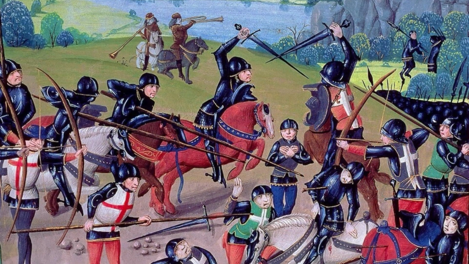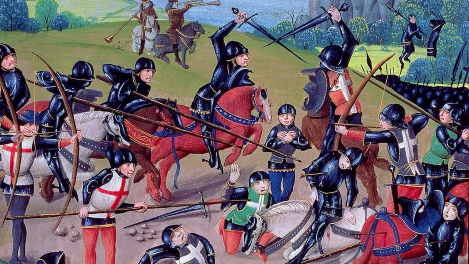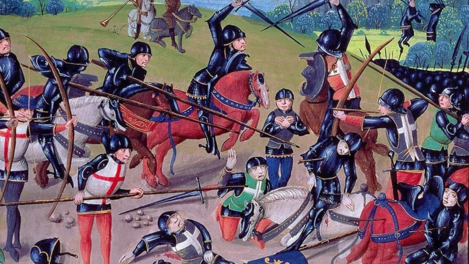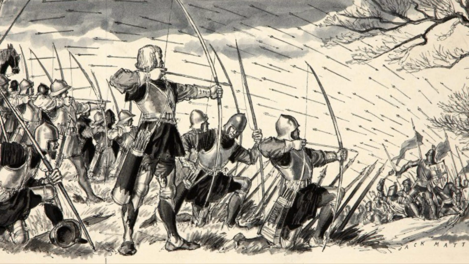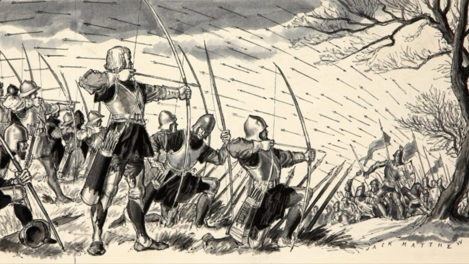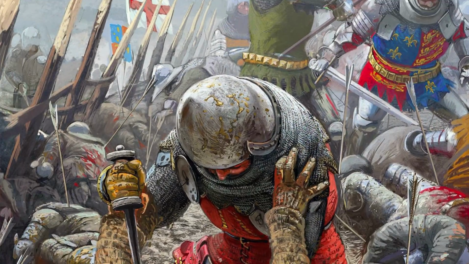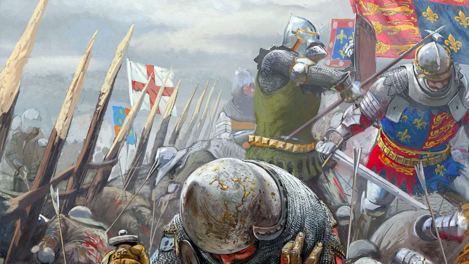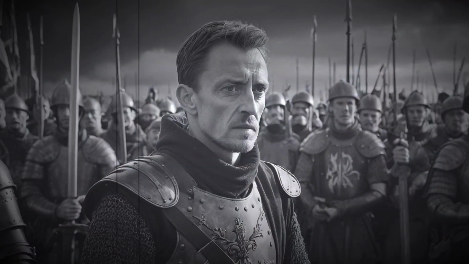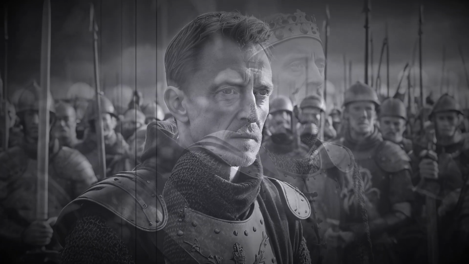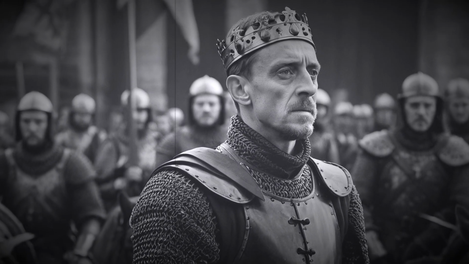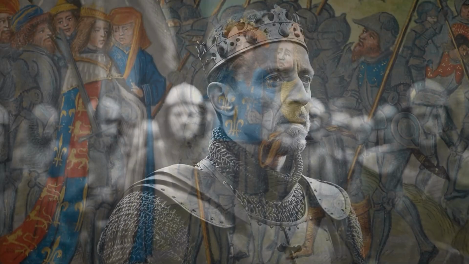The French knights, trapped in the bottleneck, were crushed under their own weight as wave after wave fell. Despite their numbers, the French couldn't break through. Many drowned in the mud, trampled by their own comrades. After hours of relentless fighting, the French army collapsed. Henry's triumph at Agincourt cemented him as one of England's greatest warrior kings. The battle boosted English morale and forced France into years of turmoil.